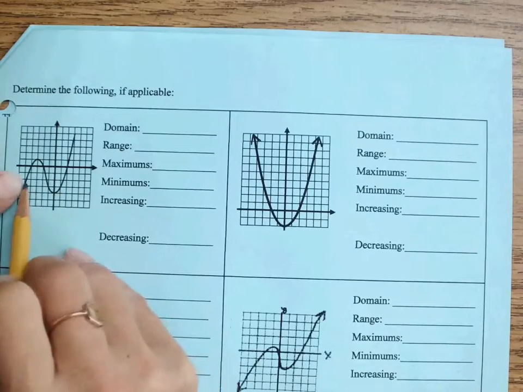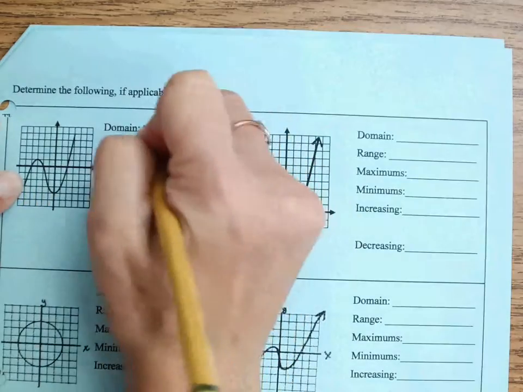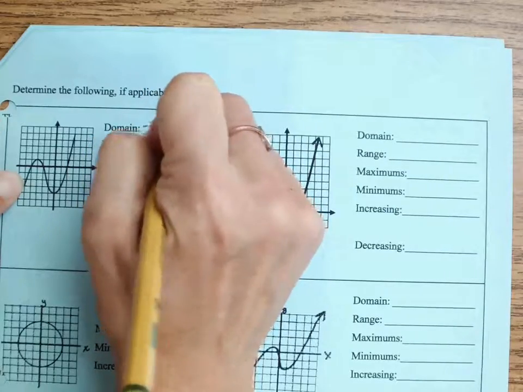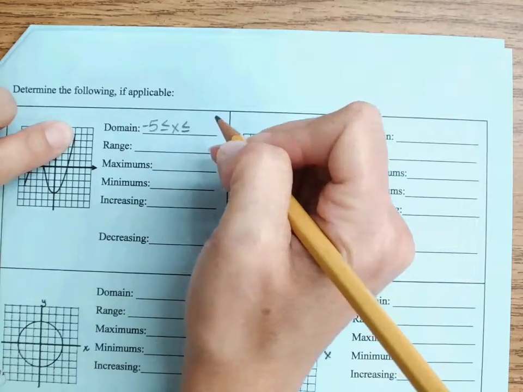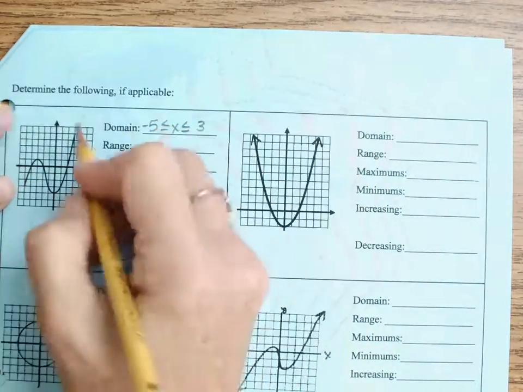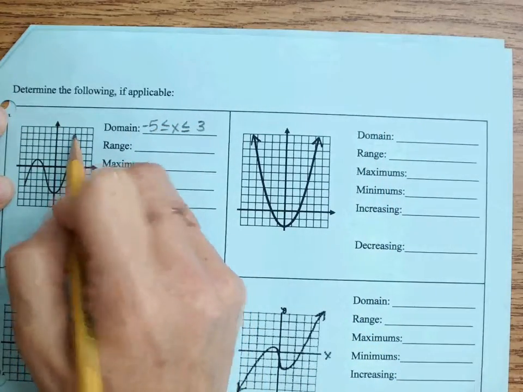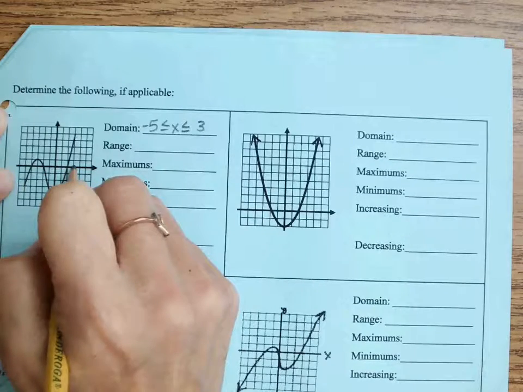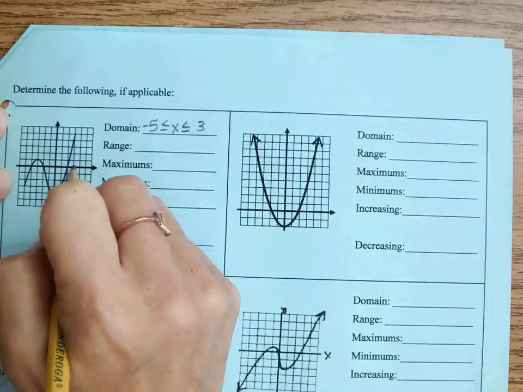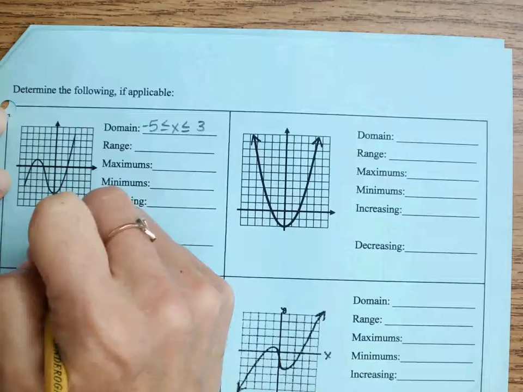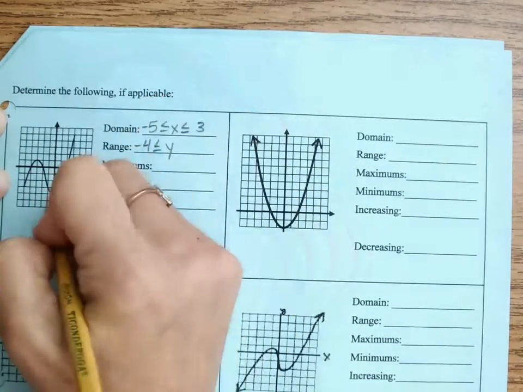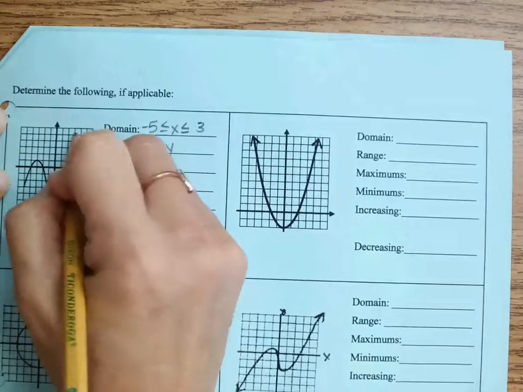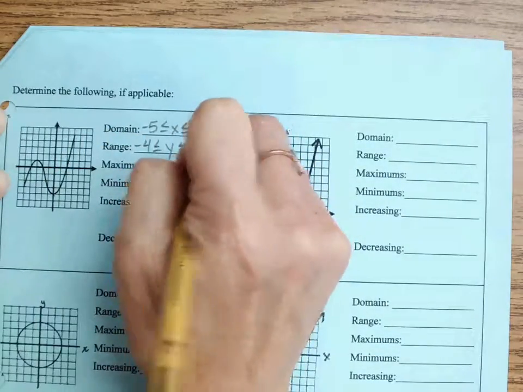And so my lowest x coordinate is -5, less than or equal to x, and my highest x coordinate is +3. Okay, so even though it is high up, it is the highest x coordinate. Now my range, okay, so this is your very lowest y coordinate. That's -4, less than or equal to y. My very highest y coordinate is a +5.